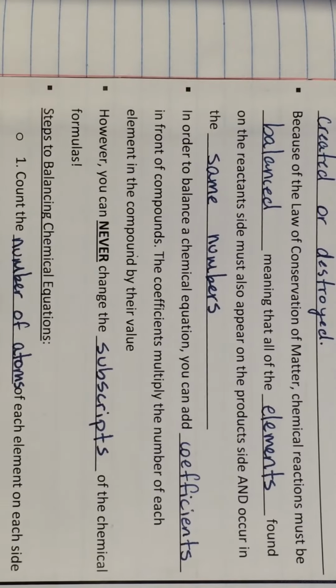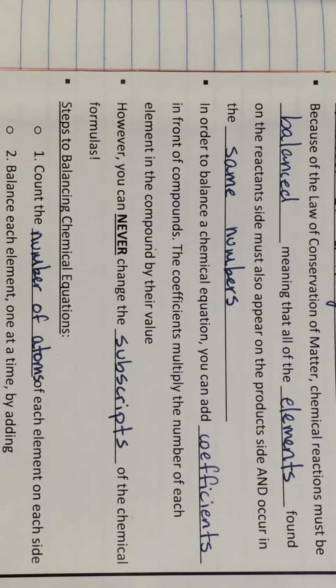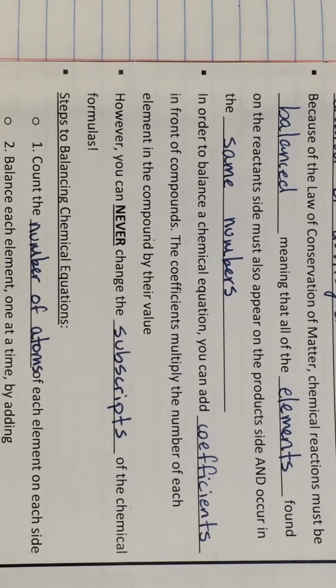It is important, though, that you never change the subscripts. So remember, the subscripts of a chemical formula tell us how many atoms of each element are within a compound, and we can't change that. That is set. So we are never going to adjust subscripts to balance. We're always going to use coefficients.